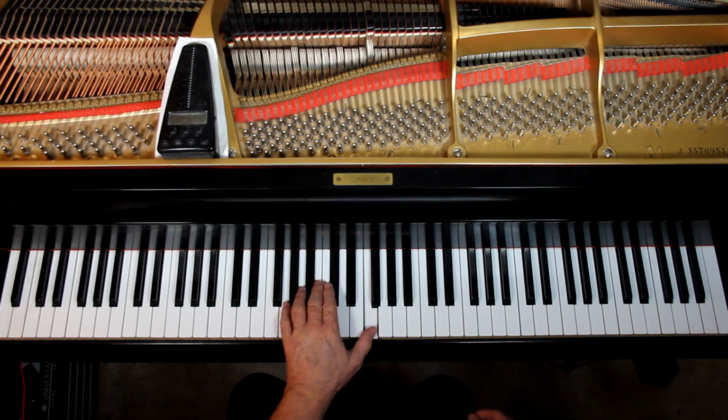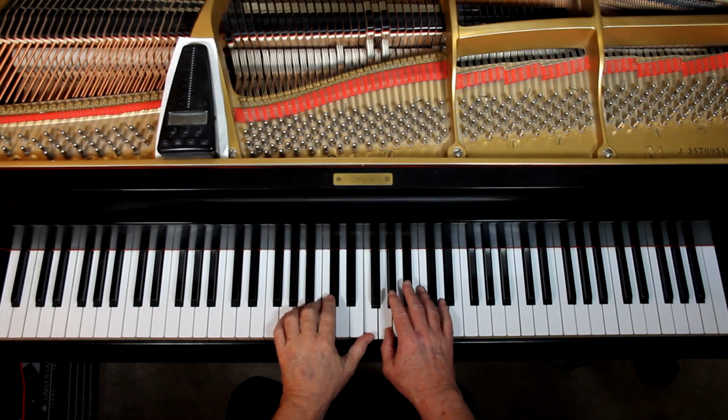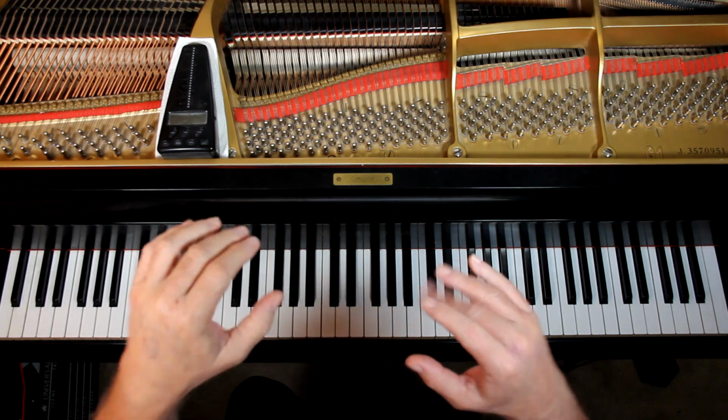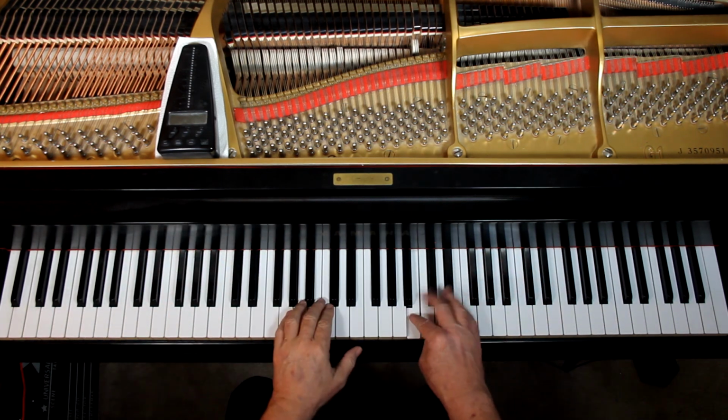So I'm connecting this left hand all the way through, even though I'm lifting up in the right. We're doing different things in the hands at the same time, and it's important that we get that. And that's basically the articulation for the first 3 lines. Now the last line, it's here, connect. Now both hands are staccato. And both hands are staccato.